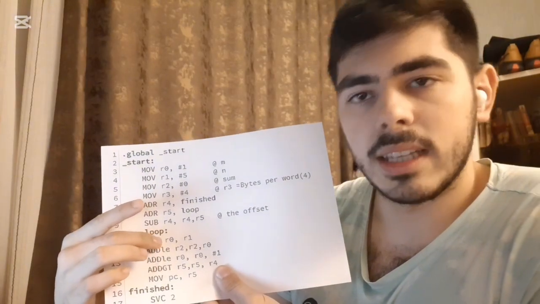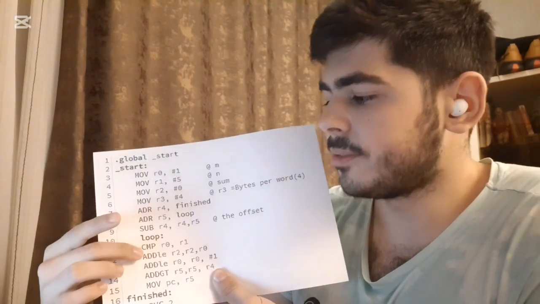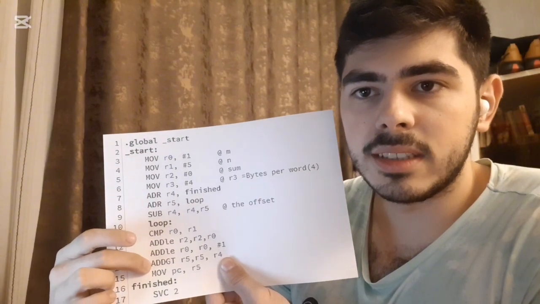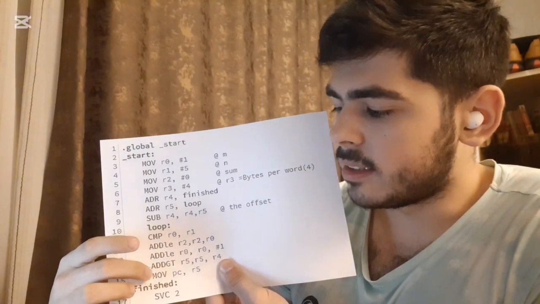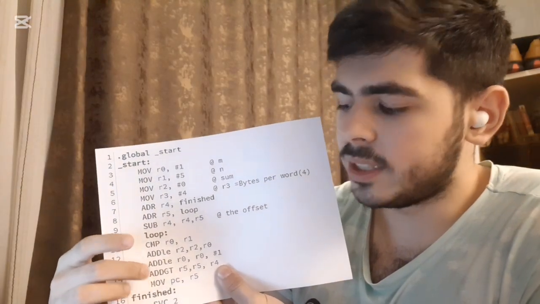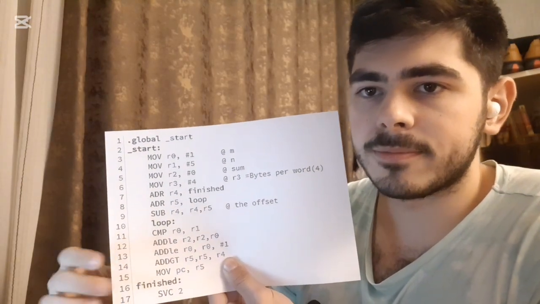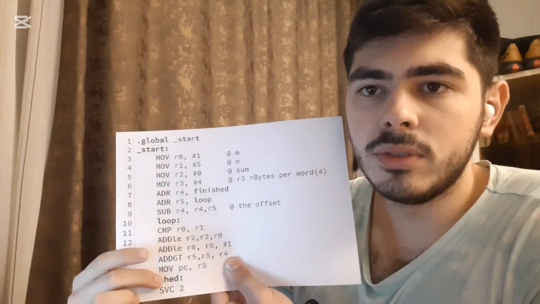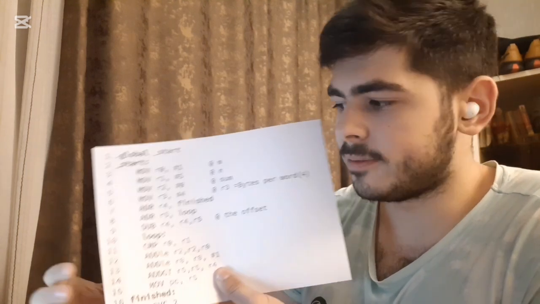And if R0 is 6 and R1 is 5, this will not be executed, this will not be executed, this will be executed, and as I already said, it makes register 5 equal to the address of the finish line, and then we move to the finish line.